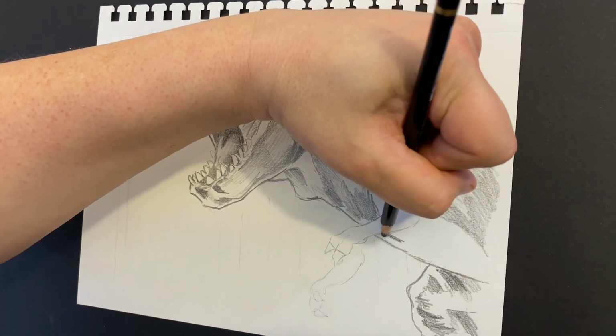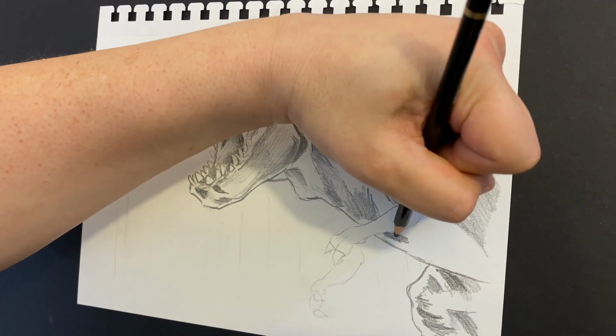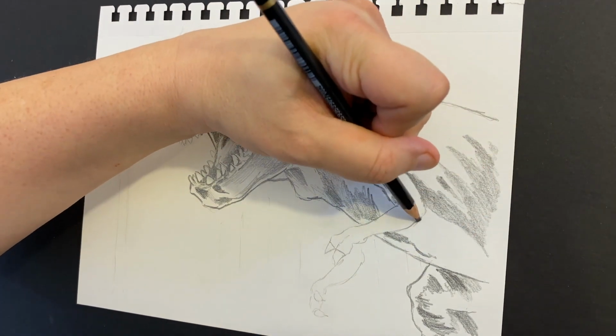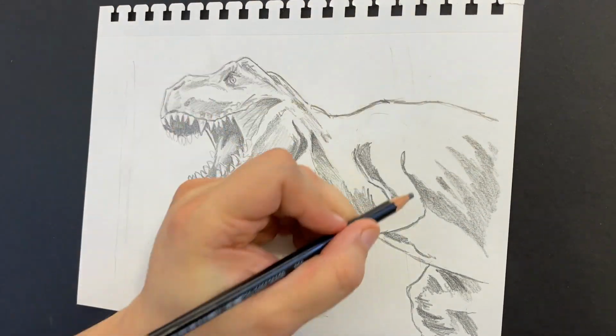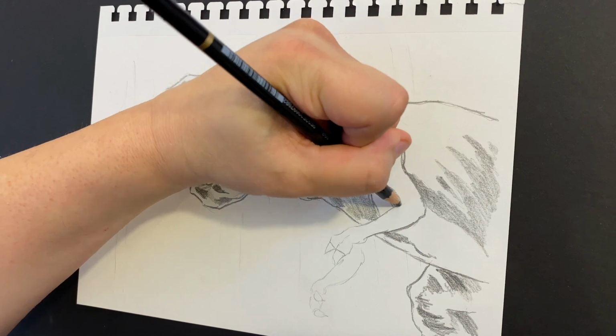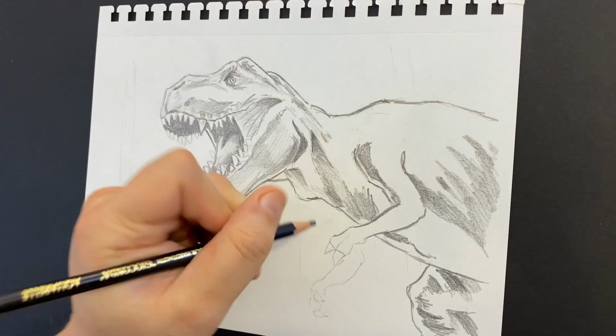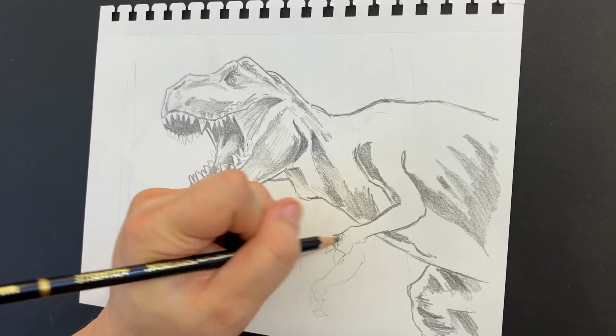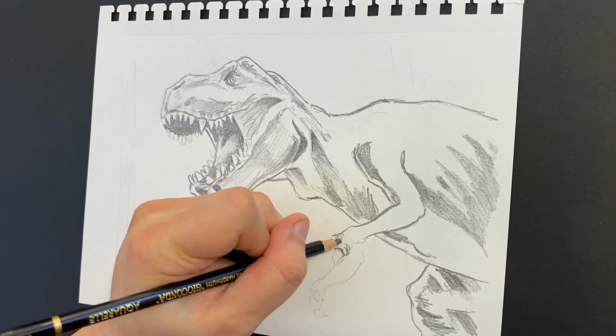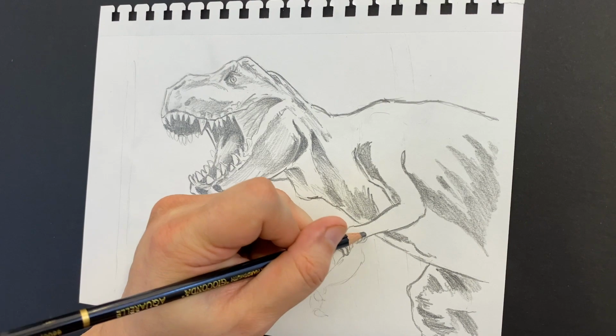So there are some things that we can reason out just by studying the evidence about the way that they looked and lived. In this case, I don't feel like I have to be a scientist to draw a dinosaur. I just draw whatever looks good to me. And if it's accurate, that's great. If it's not accurate, well, I'm really okay with that too.